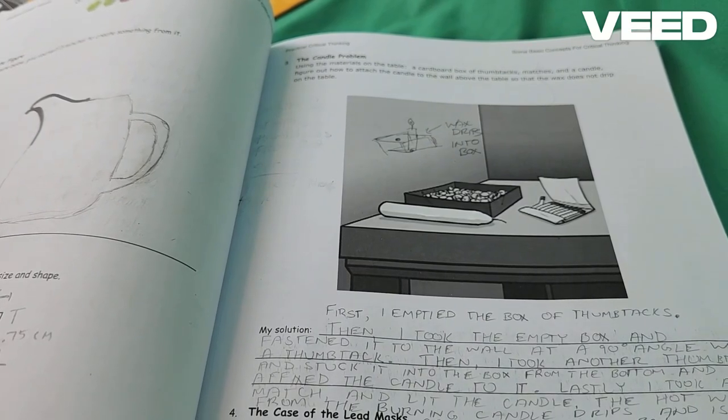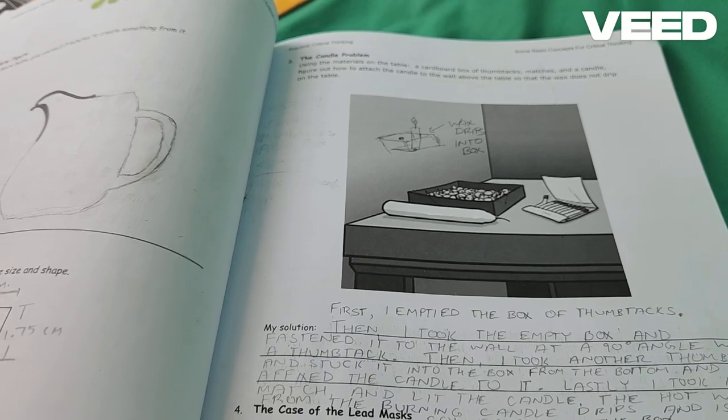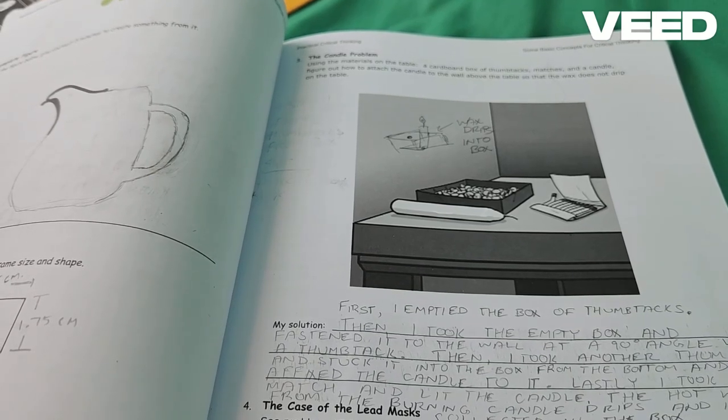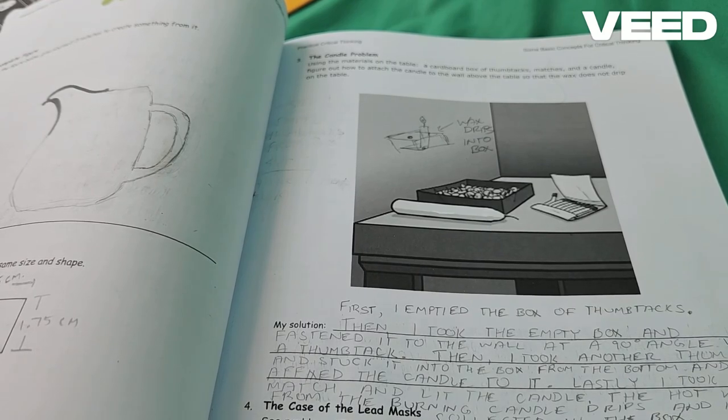First, I empty the box of thumbtacks out onto the table. And then I take one thumbtack and attach it to the wall through the inside of the box so that the box is at a 90-degree angle from the wall. Third, I take a second thumbtack and push it up through the box from the bottom so that the point is sticking up through the box.